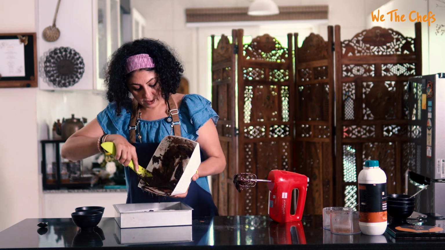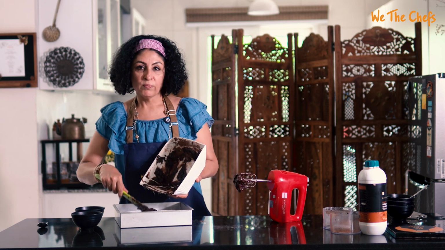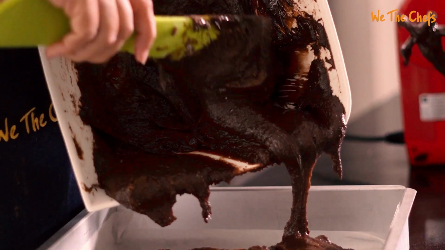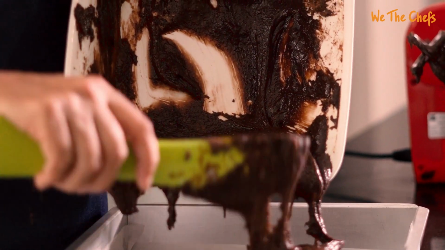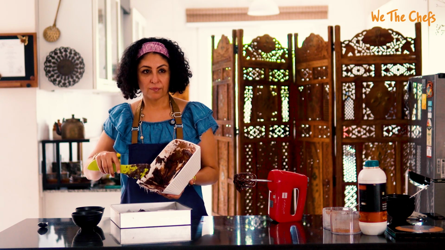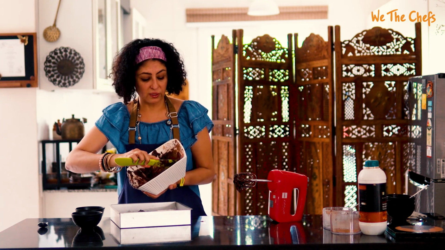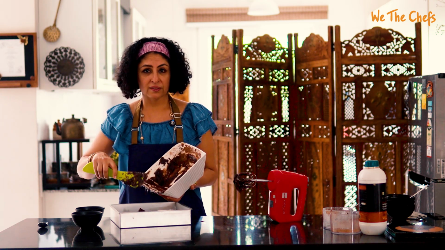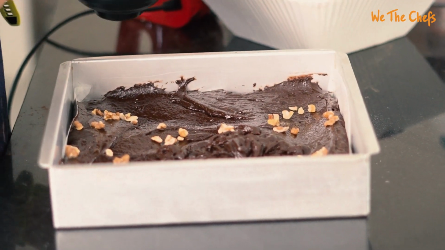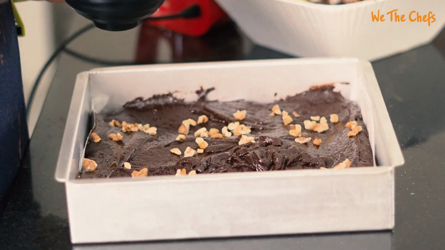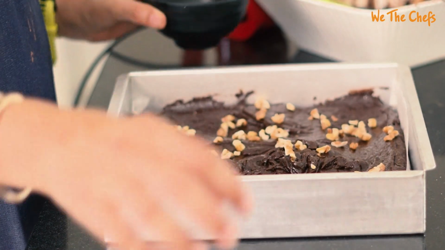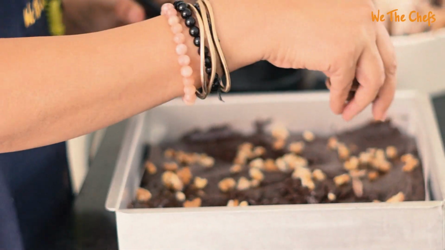and it is important to get the brownies out before they're overdone. So my take is that when I put a tester inside, and even if it comes out with a few crumbs on it, I still take it out because it will still continue to cook in the oven. The toasted and chopped walnuts and some chocolate chips, and into the oven it goes, and you have the perfect set of brownies ready.